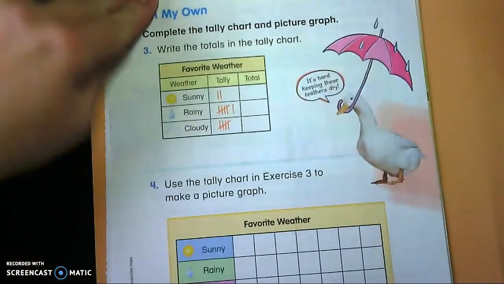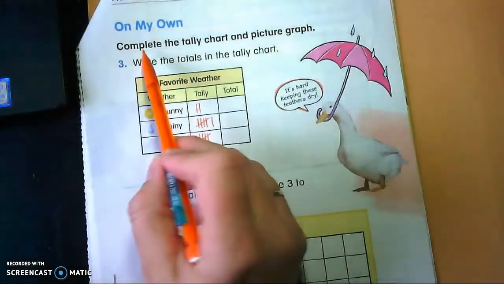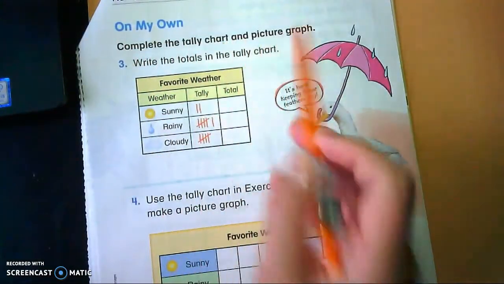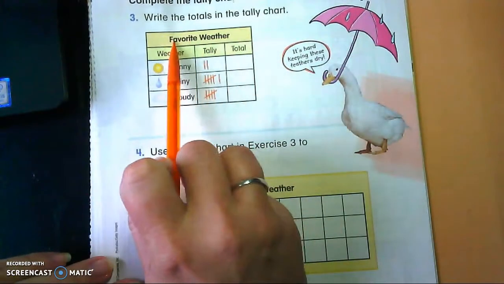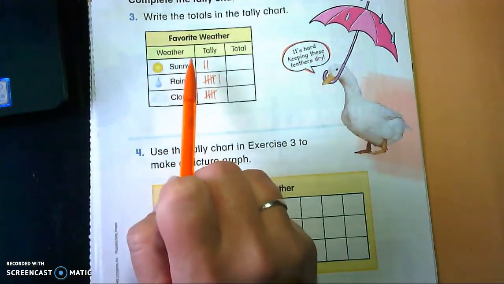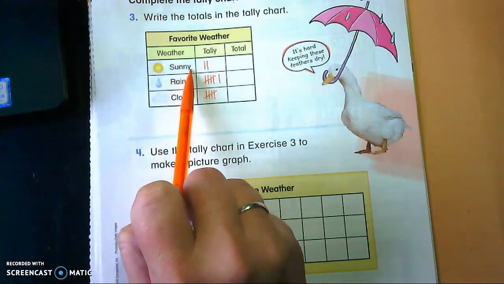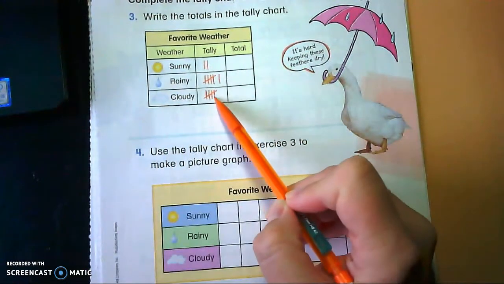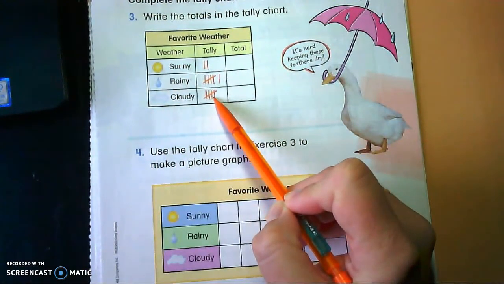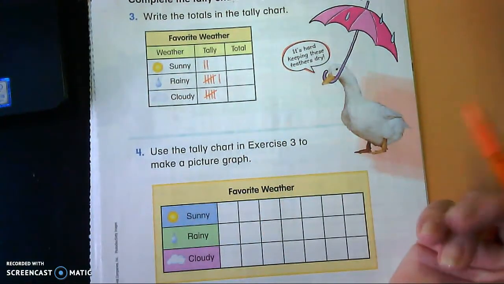All right, let's turn our paper over. And right now, you're going to do some work on your own. This says complete the tally chart and the picture graph. So this says favorite weather. So here is the different kinds of weather. The different kinds of weather are sunny, rainy, and cloudy. So we're going to use our tally marks here to figure out how many people picked the different kinds of weather.